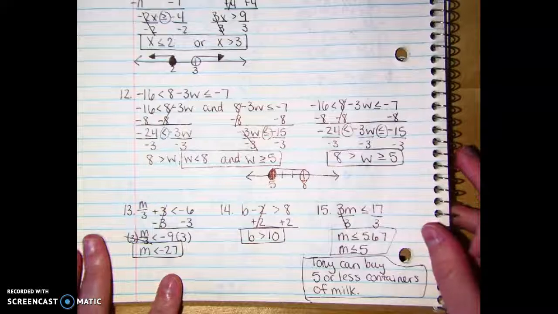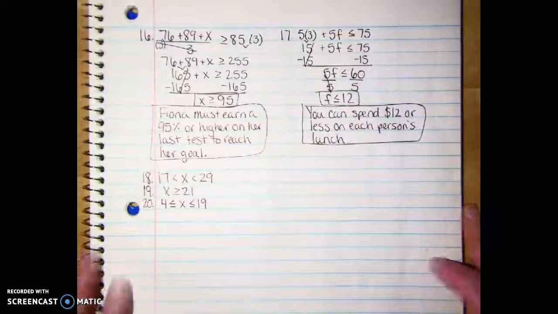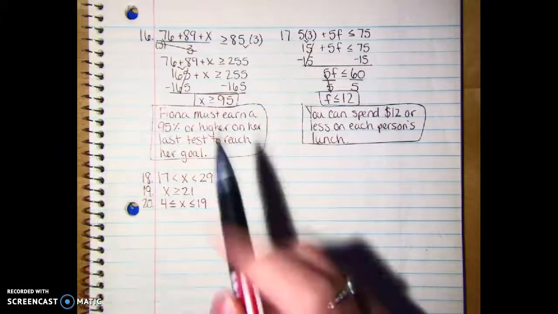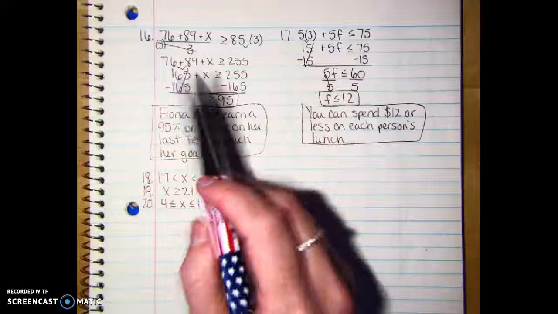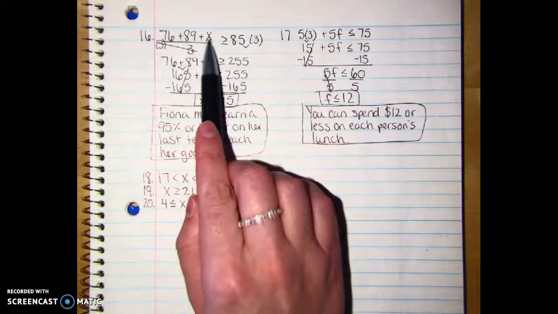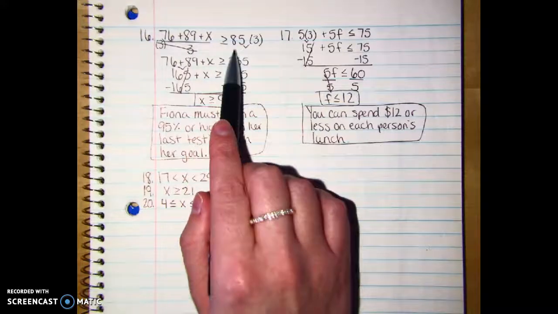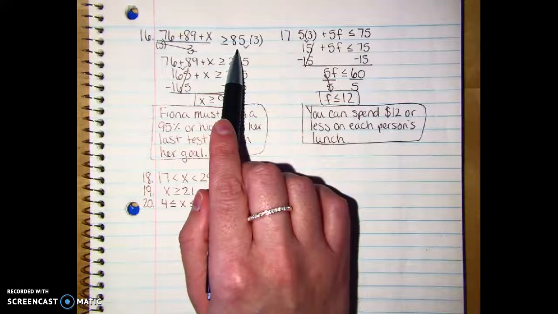Okay, I'm going to flip this over now. Okay, for number 16, this was a grade one, and there is one just like this on your test, by the way. So she had a 76 and an 89 and one more test grade that she hasn't taken yet, and she wanted her average to be an 85, so she wants a B or better.